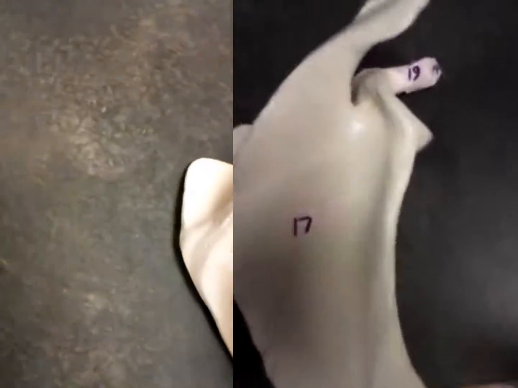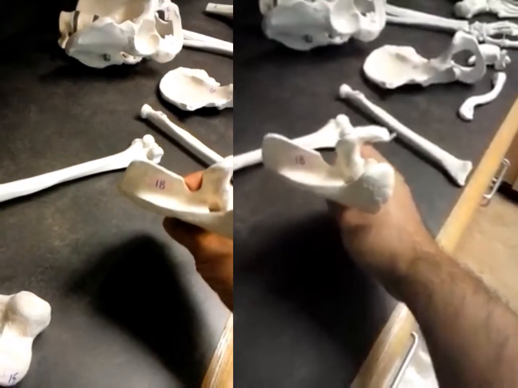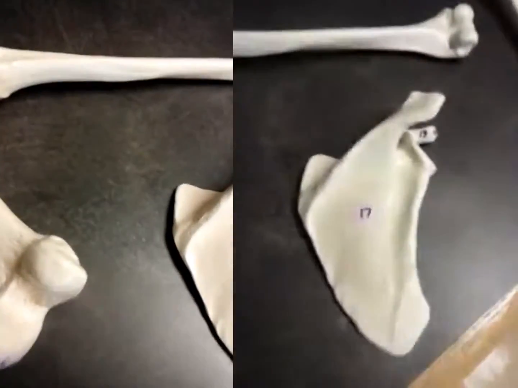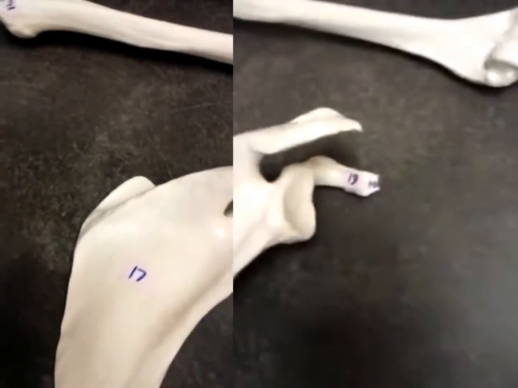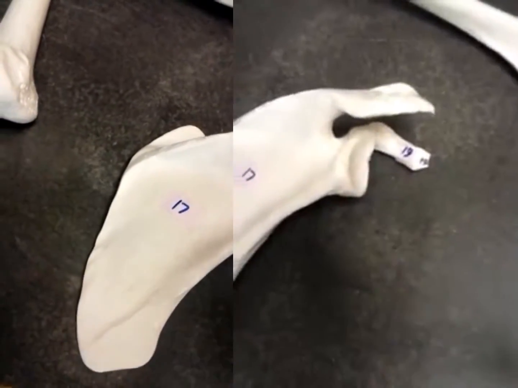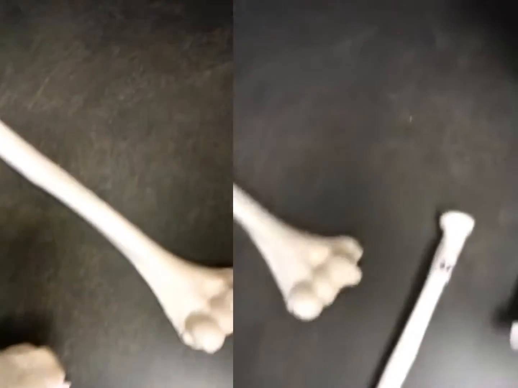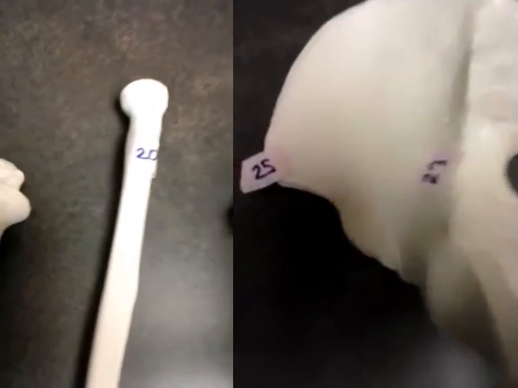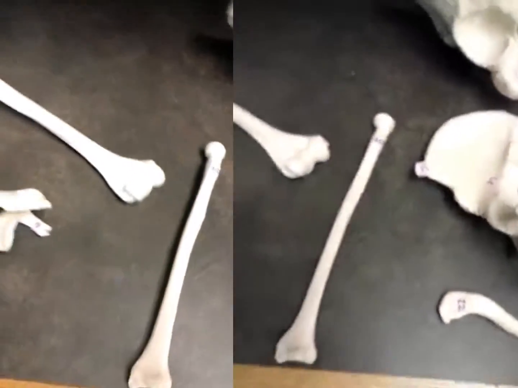And number 18, right up there, that was the supraspinous fossa. True or false? And number 19, that's the coracoid process right there. That's the coracoid process. True or false? Number 20, this is the radius, and that's the radial tuberosity right there. The radial tuberosity.